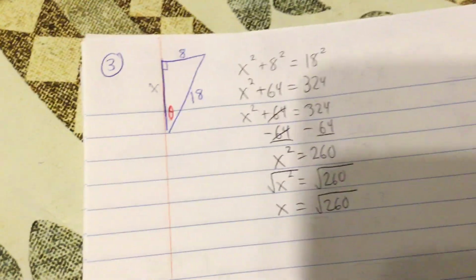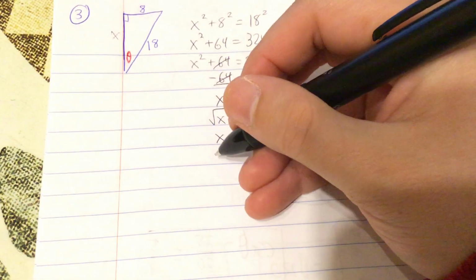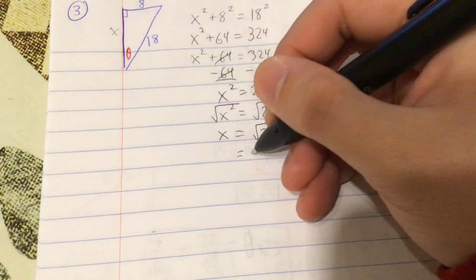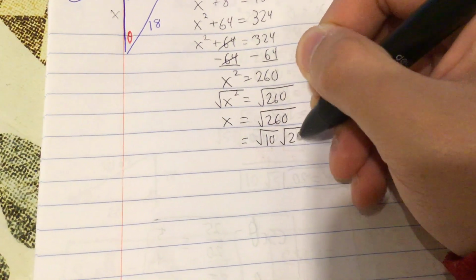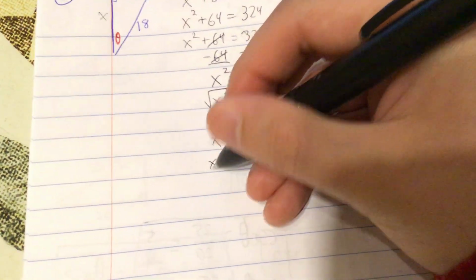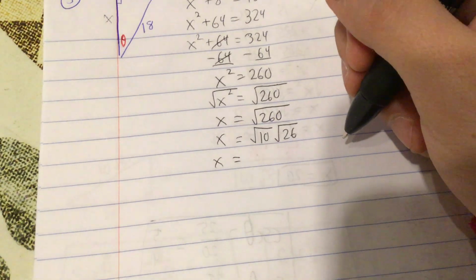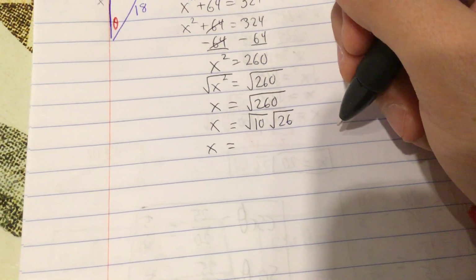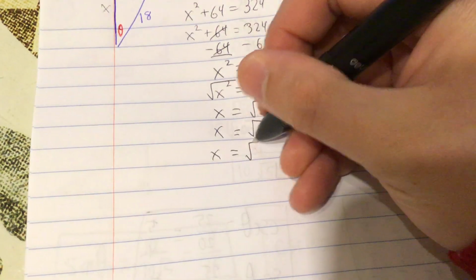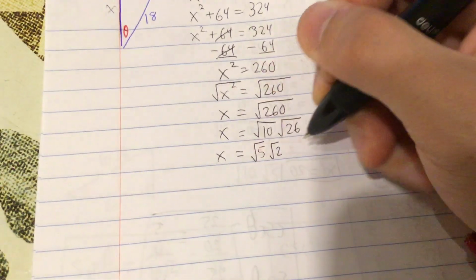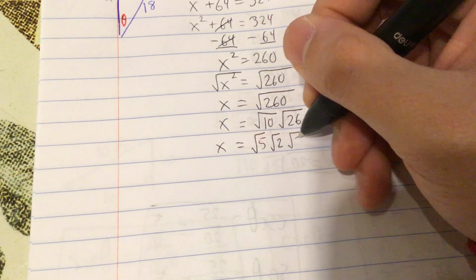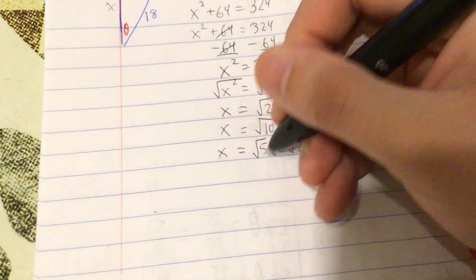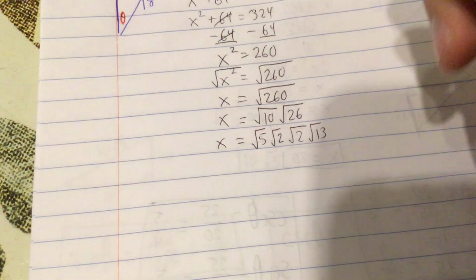Well, I'm low on ideas. But it ends in a 0, so I'm going to break this up into radical 10, radical 26. Anything helpful? Well, 10 can be broken up into radical 5, radical 2. And radical 26 can be broken down into radical 2, radical 13. Prime, prime, prime, prime.